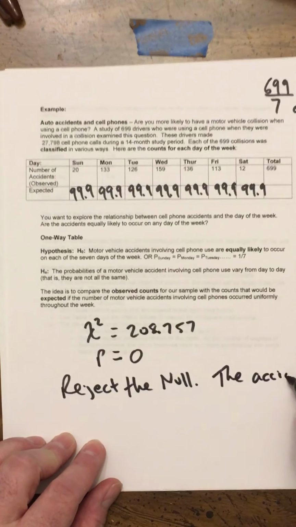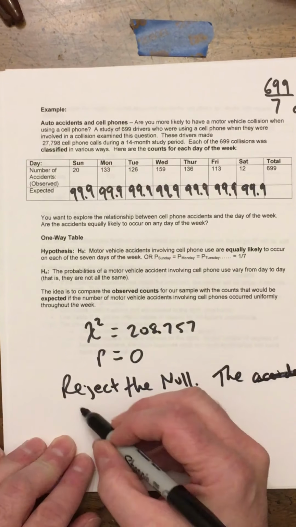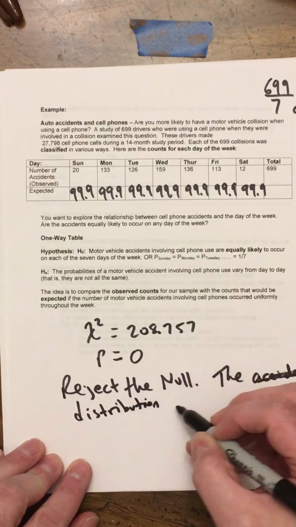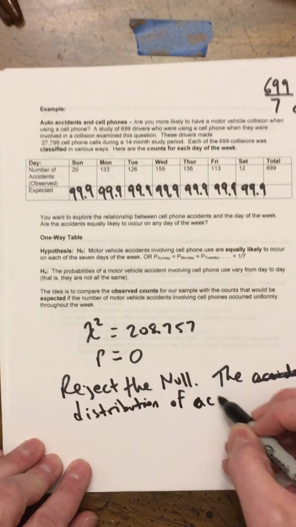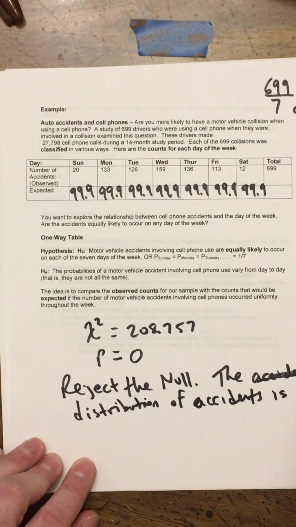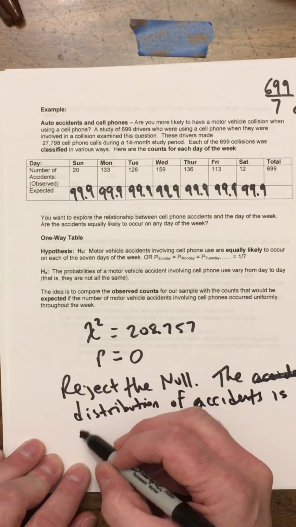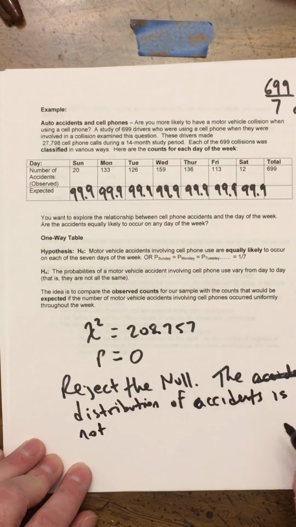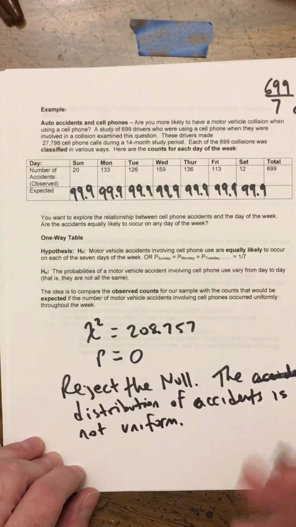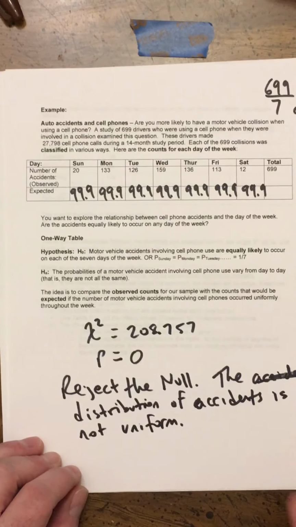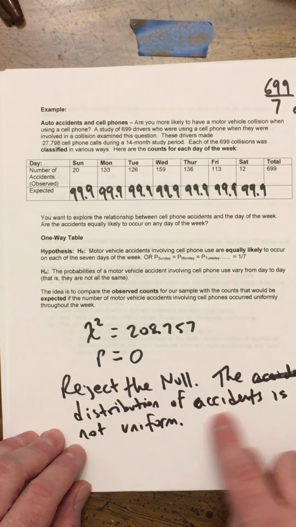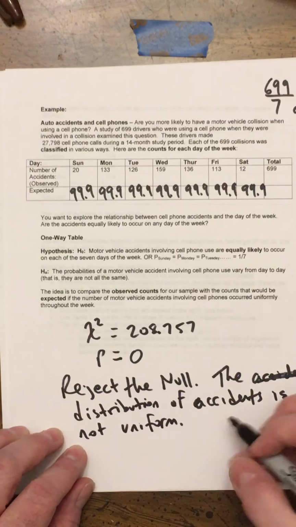accidents, I should say, let's put it this way. The distribution of accidents is not uniform. Actually, better yet, I should say this. We have very, very strong evidence to say that the distribution of accidents is not uniform.